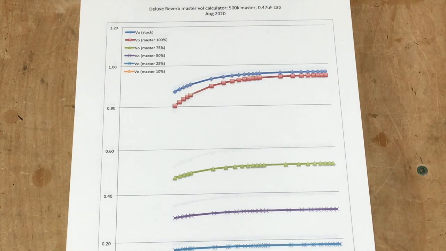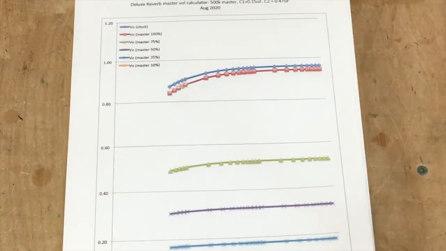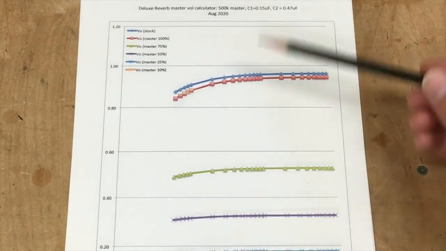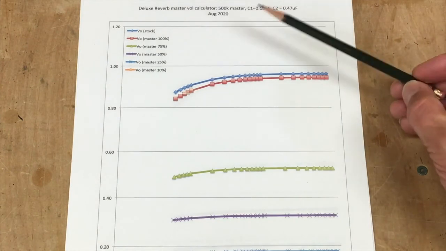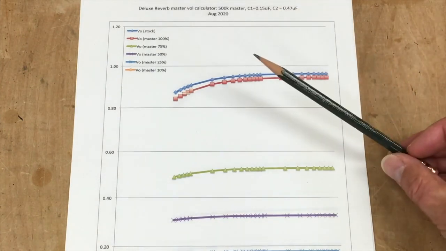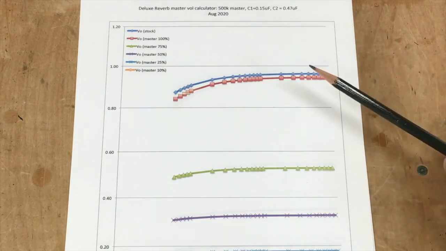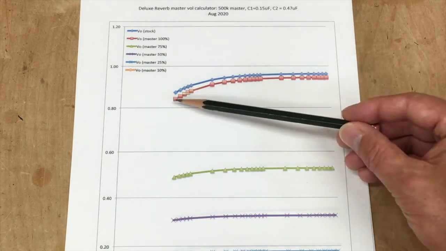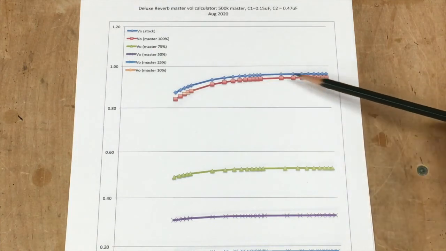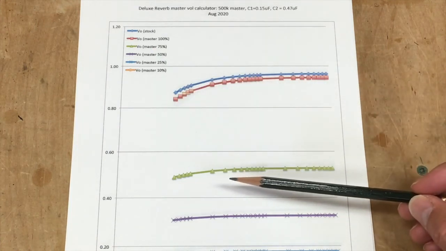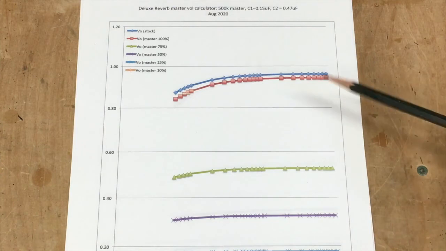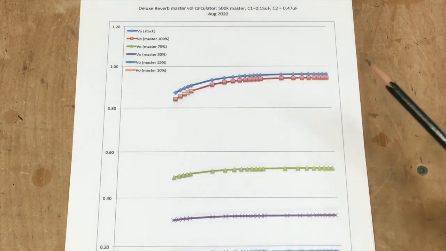So I did that. This is with my 500K master volume. I changed the capacitor C1 from 0.1 microfarads to 0.15 microfarads. The capacitance C2 is 0.47 microfarads. And as you can see, suddenly the response is much closer to what we're looking for in the stock sound. So this is a great improvement.